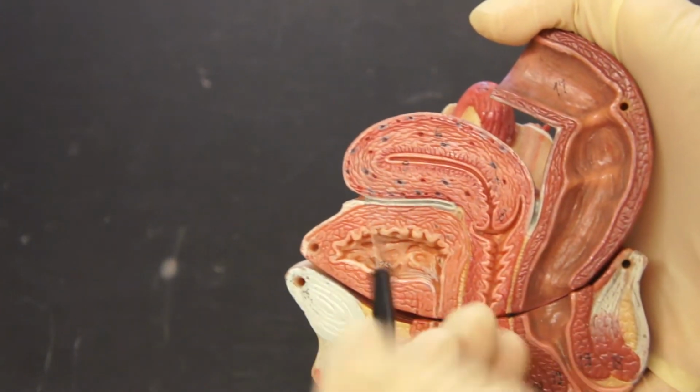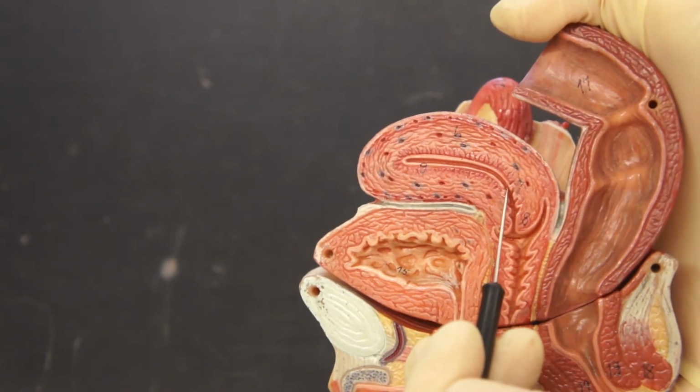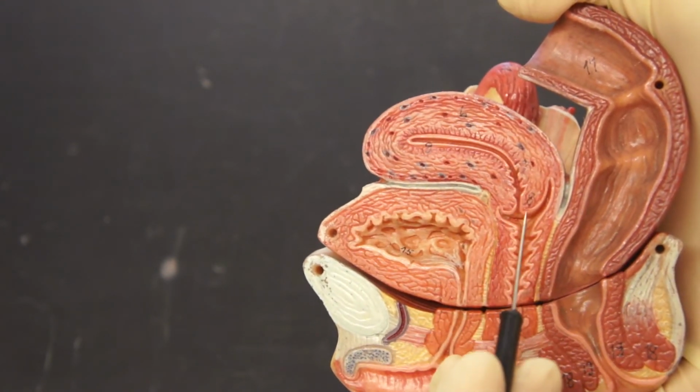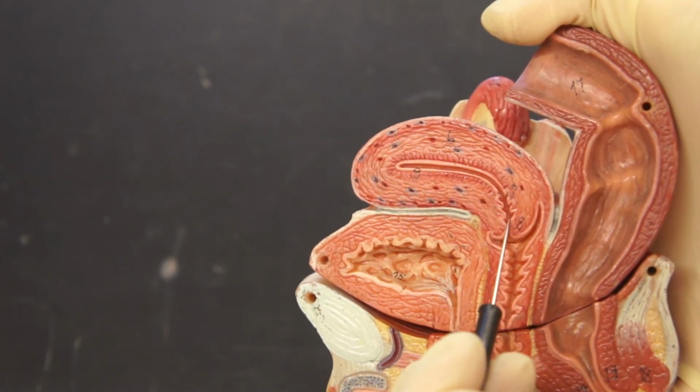Then if we take a look at the cervix, this region here, we have the internal os, this opening, and the external os, this opening. And between those two is the cervical canal.